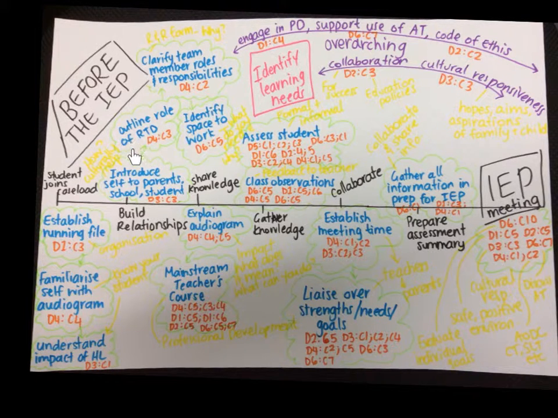Also at that time when I meet the schools, I also sit down with generally the Senko, and we clarify the roles and responsibilities between team members. So this looks at Domain 4, Competency 2, which is collaborating and supporting the programs of others. So by defining and clarifying our roles, we ensure that the collaboration works well, that no one's standing on each other's toes, and that all jobs are getting done and everyone knows their responsibilities.